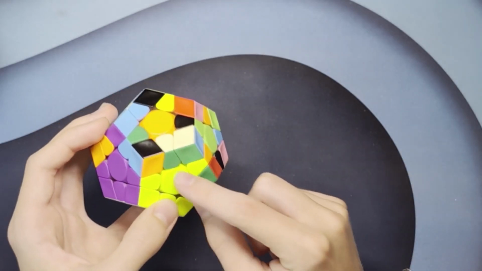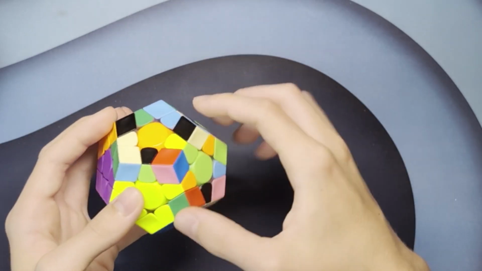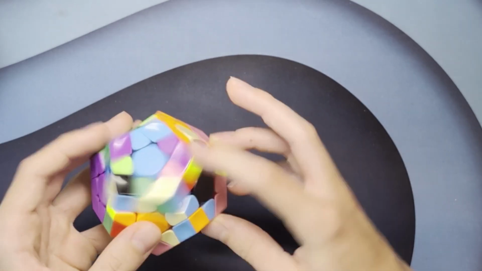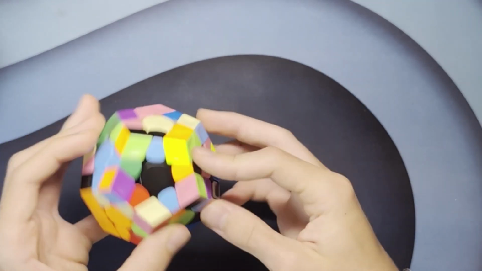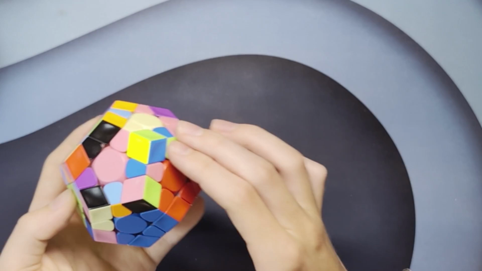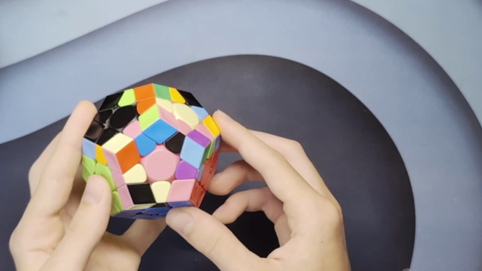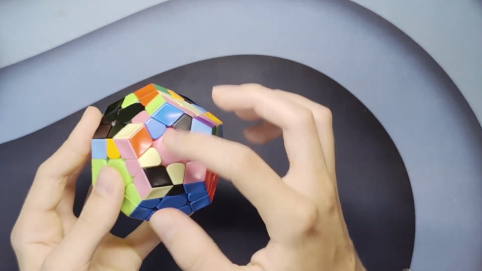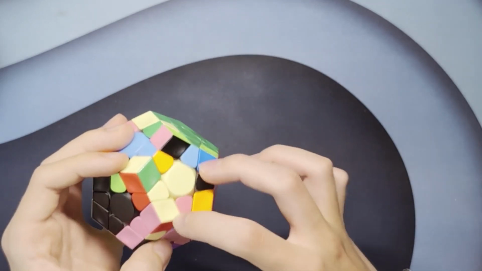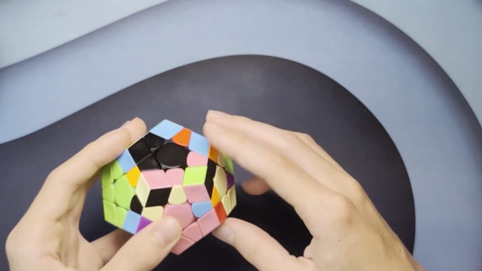So now I'm gonna do the yellow F2L again, and now I can do a nice move to solve both of these edges, like this. And then I can solve this pair, then this pair, and then this pair. This is a bad one, but I can do it like this. Then I would use this edge as my star edge, and then I'll solve this pair like this. And now for the last pair, this one.